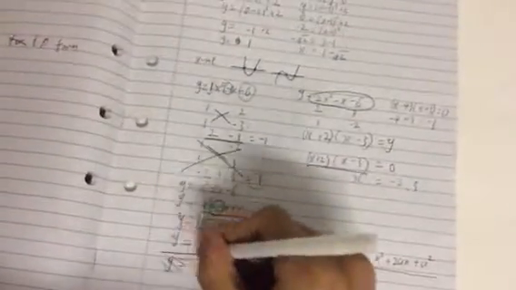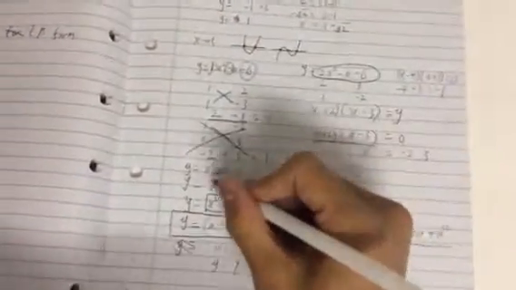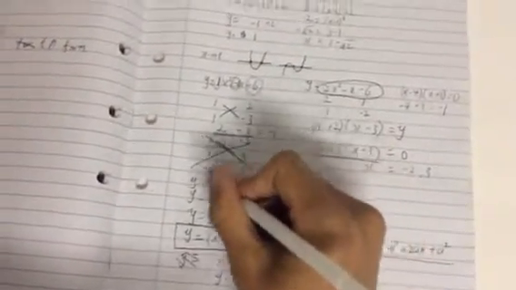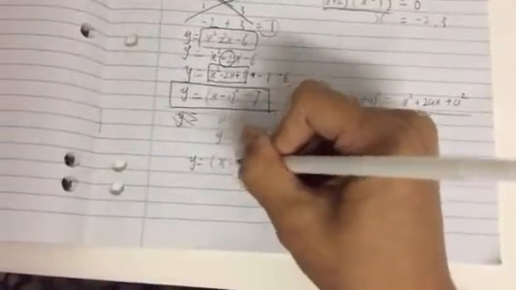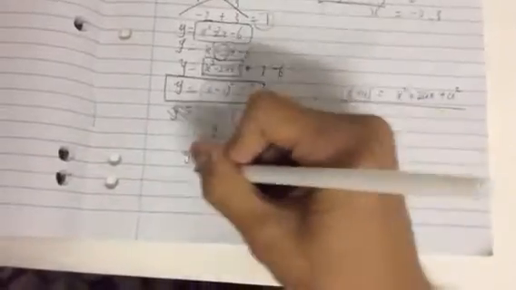So if you have something like this and you couldn't work out the x-intercepts with the cross method, when you have the turning point form, you put the 7 in.